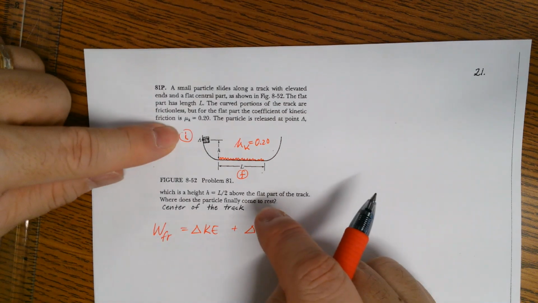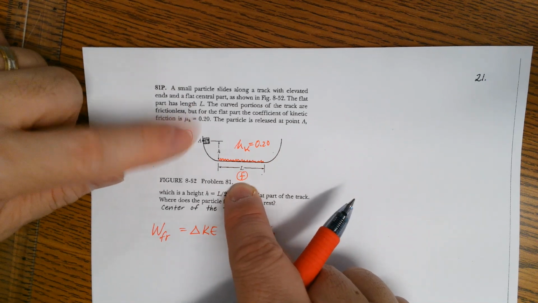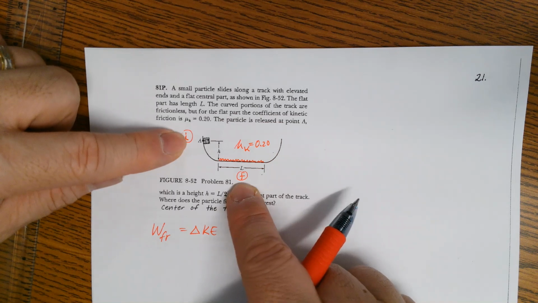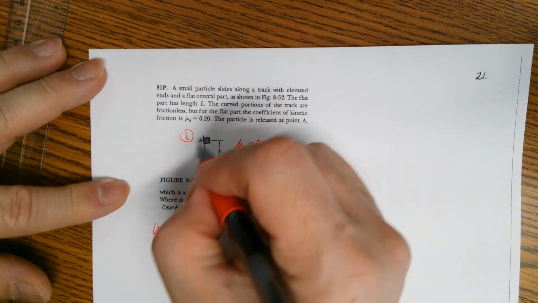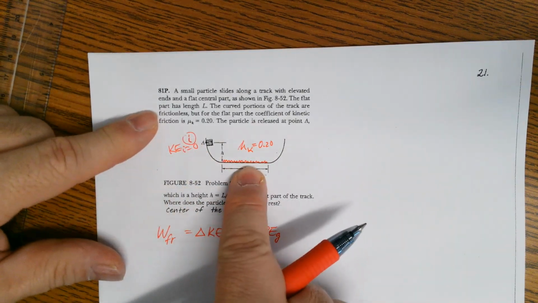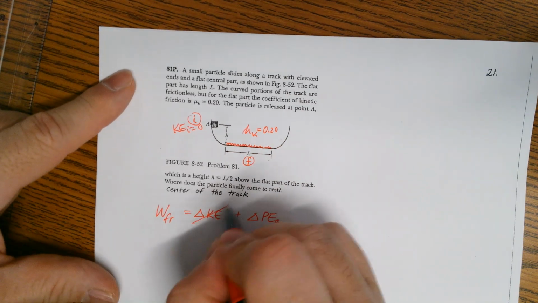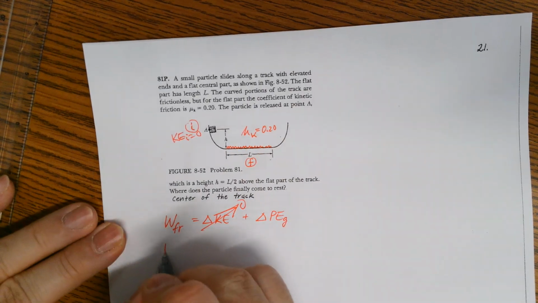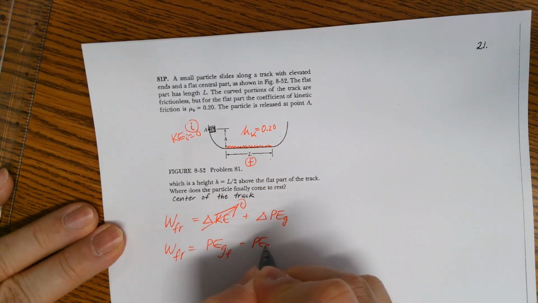Well, if this is the initial and this is final, how much is it moving at point A? Good, like you said, nothing. It's not moving at all, right? Because it's released, so kinetic energy initial is 0. When it's stopped at the bottom, what's my kinetic energy? 0. So there's no change in kinetic energy at all. So work done by friction now is equal to the gravitational potential energy final minus the gravitational potential energy initial.